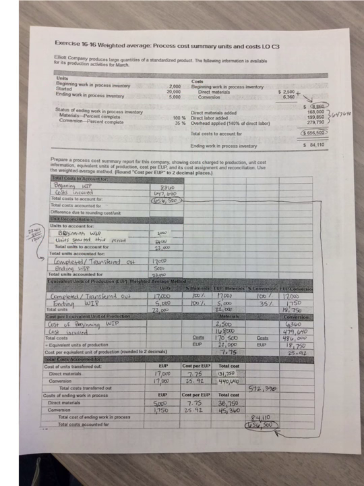To find the EUP for the units, you're going to take the completed and transferred out units, 17,000. Because they're completed and transferred out, they're going to be 100%. And you just multiply 100% times 17,000 to get 17,000. Since they're completed and transferred out, they're also 100% in conversion, so you multiply 100% times 17,000 again to get 17,000. For ending work in process, you're going to take the 5,000 that you found up here.